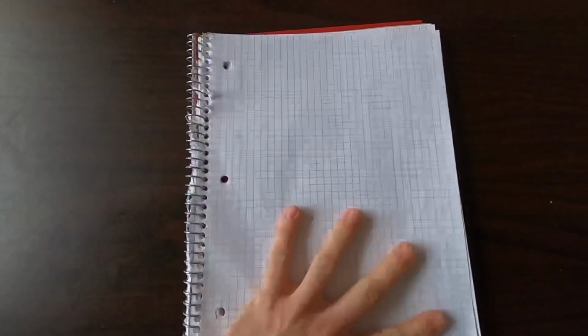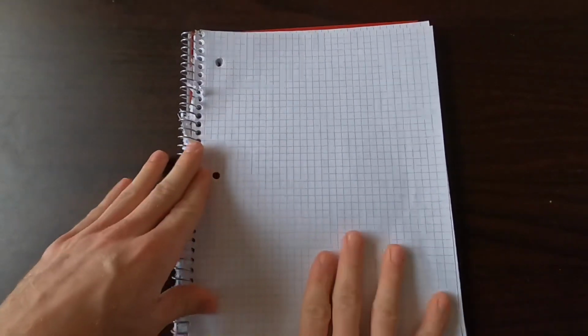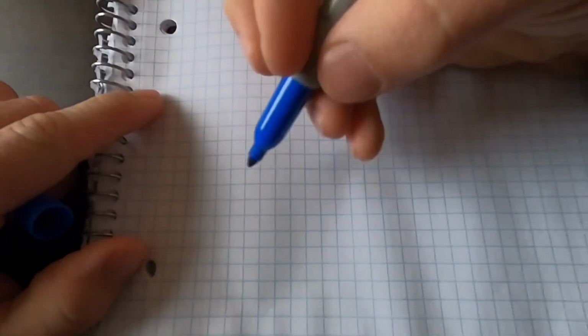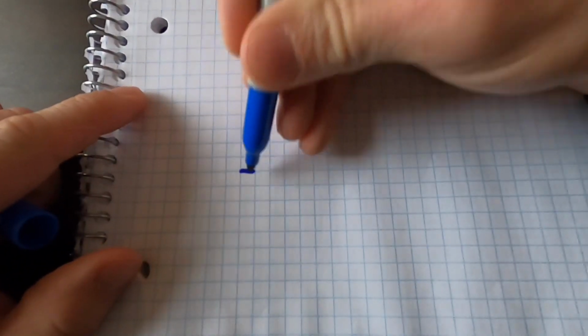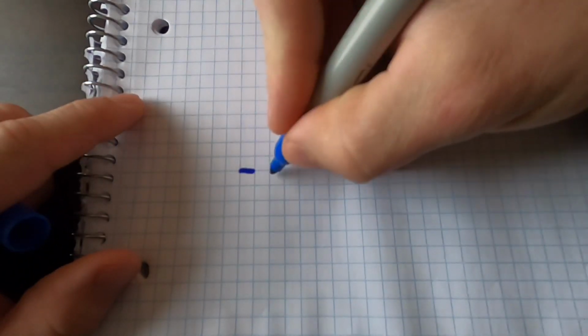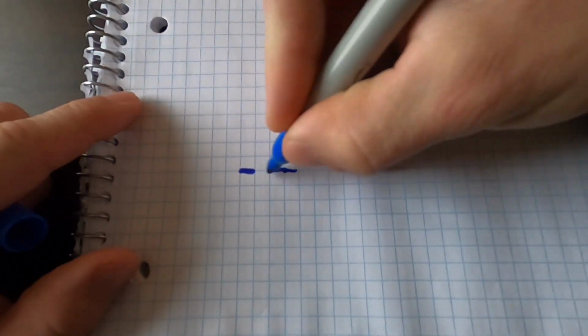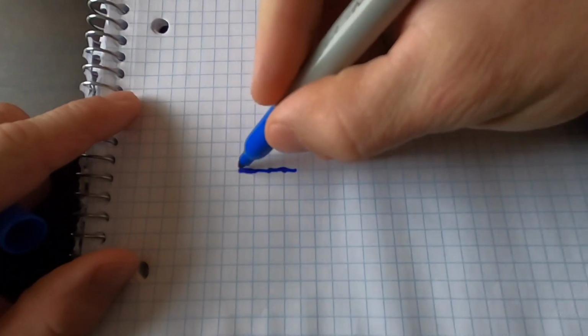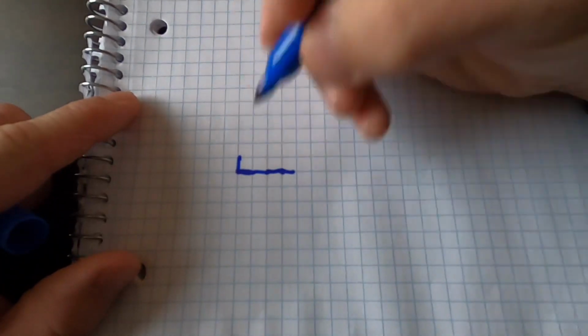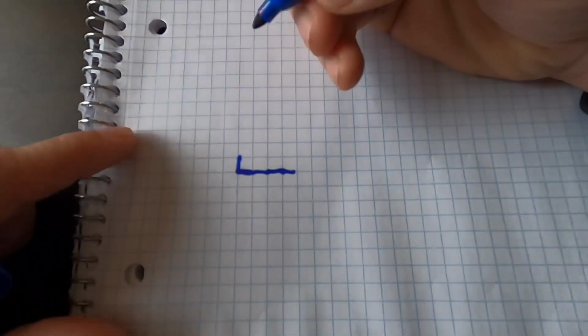I'm going to use this notebook paper. It might be a little weird to see on my camera, I can't get the lines to look normal. We're going to pretend each of these lines is 16 inches, because a block is 16 inches.